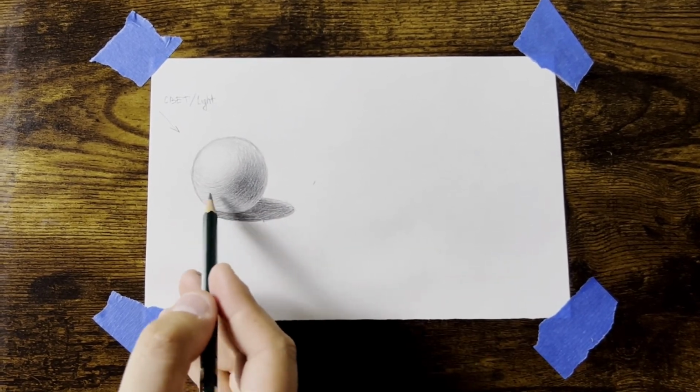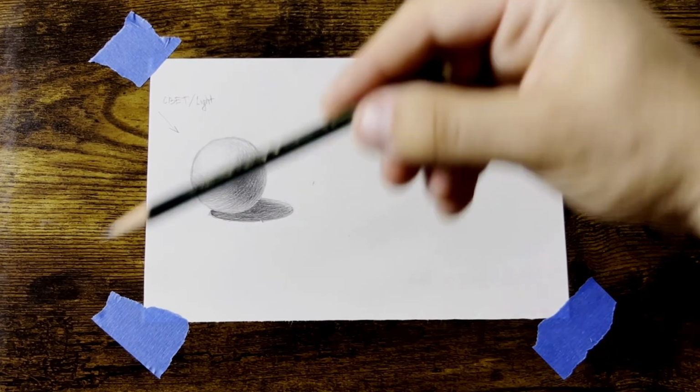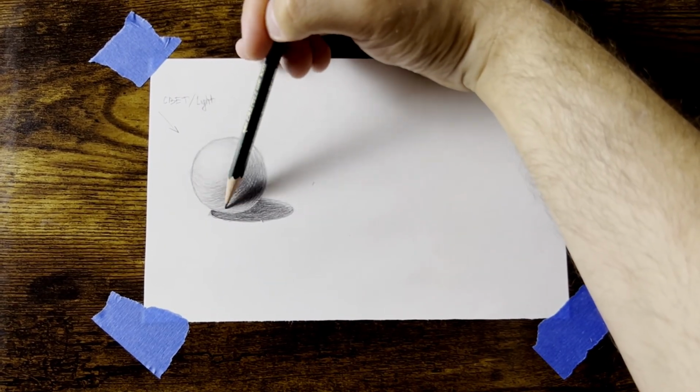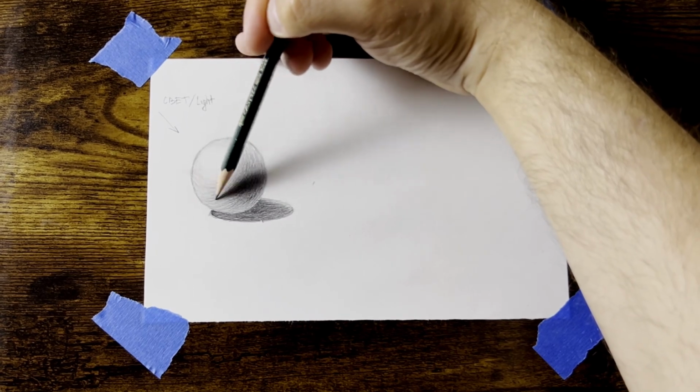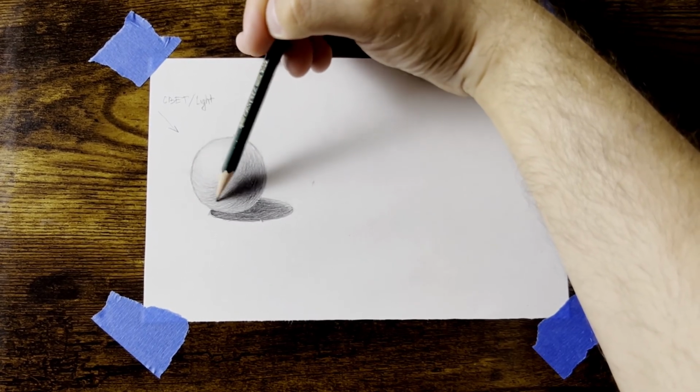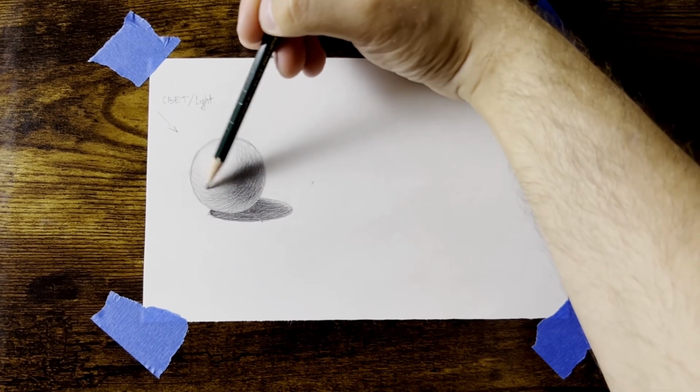Once again, the hatching should follow the form. If strokes are random or go against the form, the object will look flat.